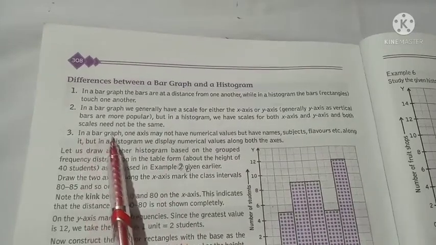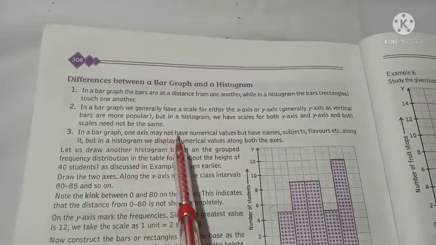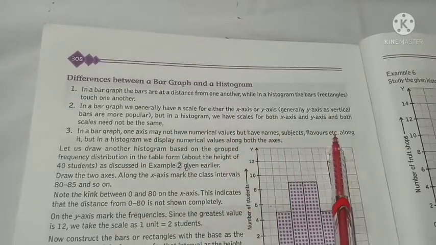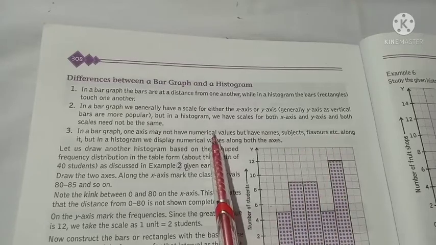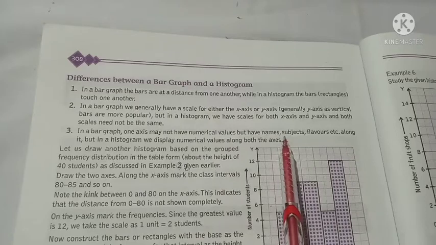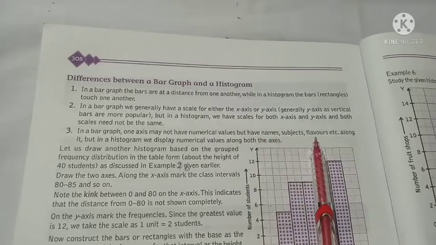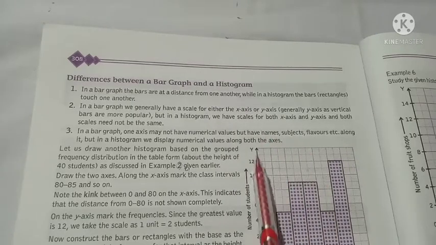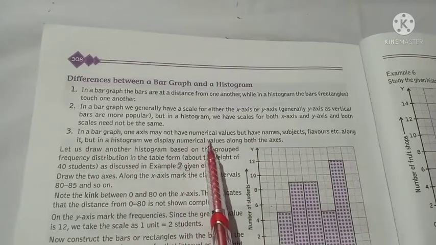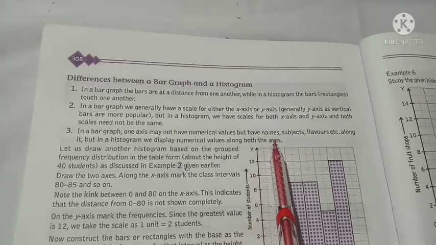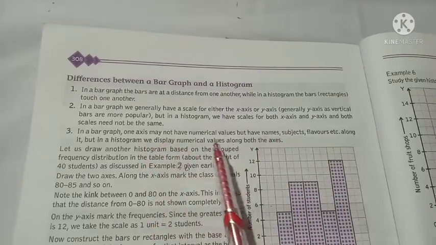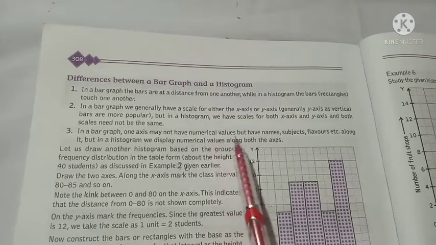The third one is that in a bar graph, one axis may not have a numerical value, but a name, subject, flavor, etc. Suppose when we draw the bar graph, on the horizontal axis we put the name, subject, or flavor. On the vertical axis, we put the numerical value. But in the histogram, we display numerical values along both axes.